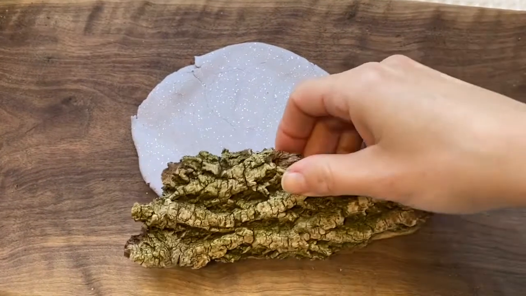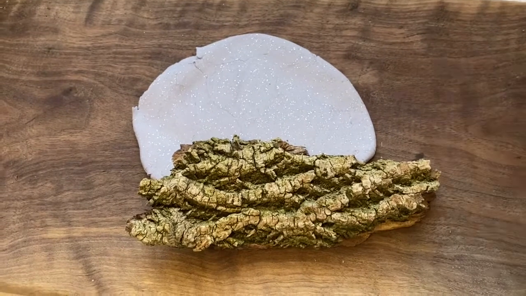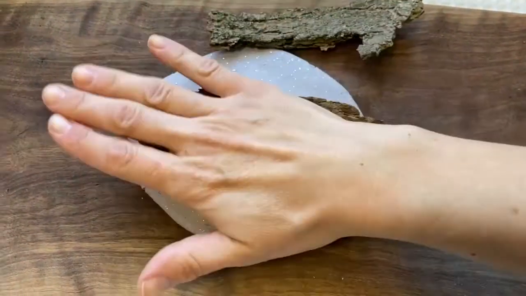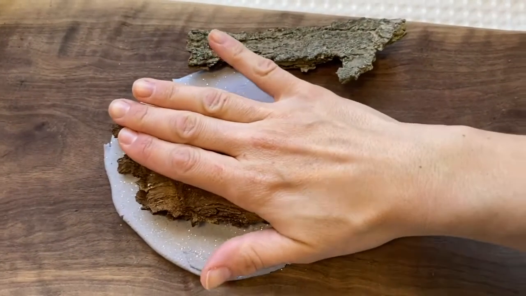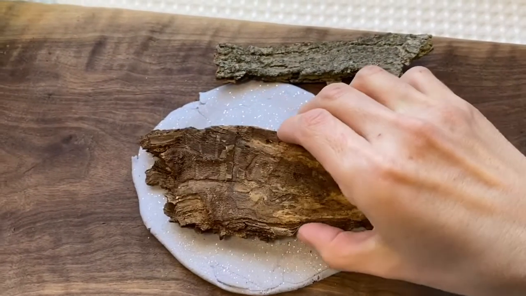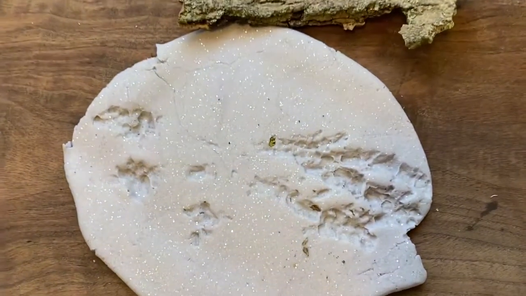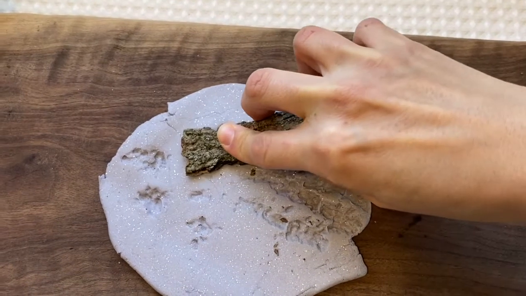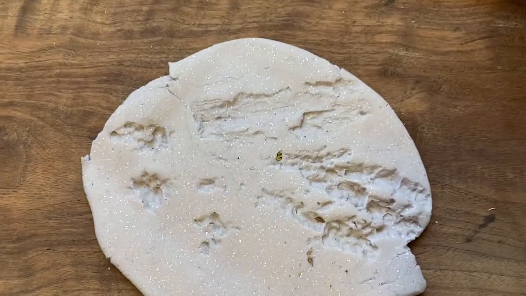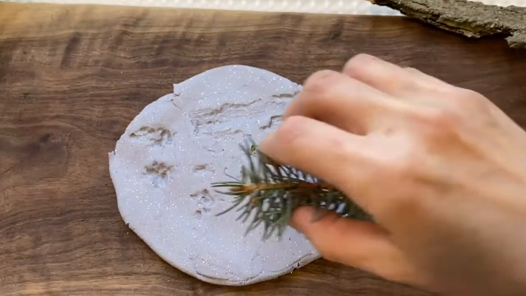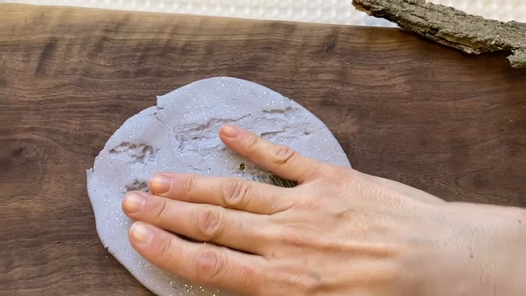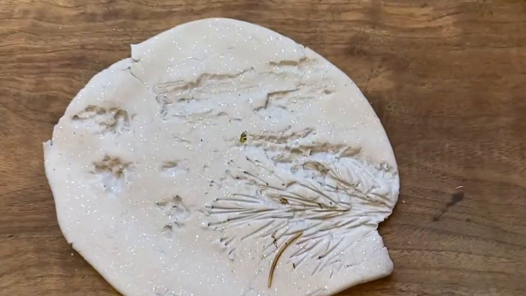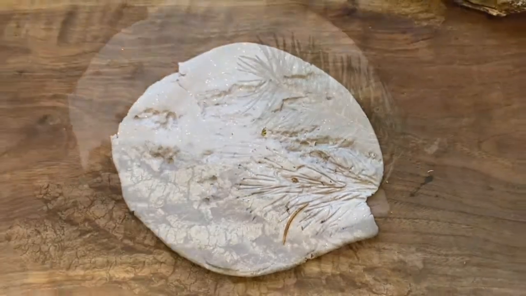I'm excited to try this. Tree bark. This tree bark's from an ash tree and this one's from a maple. They're very different and they'll also make very different prints. Take a look at that. Wow. Ash tree bark. And this one? Maple. It's good to get to know the names of your trees. We all have our own names. And this one is spruce. This one is going to be a beautiful print.